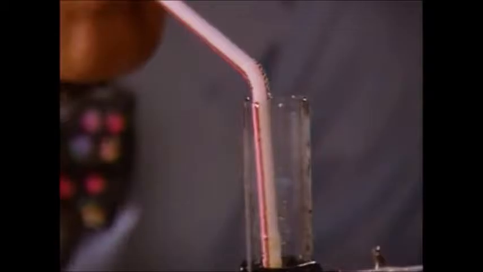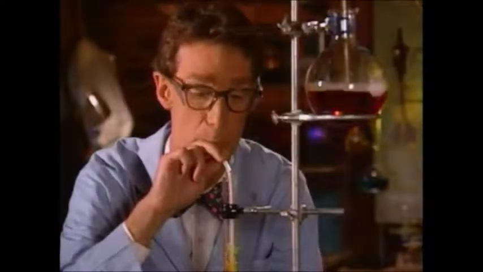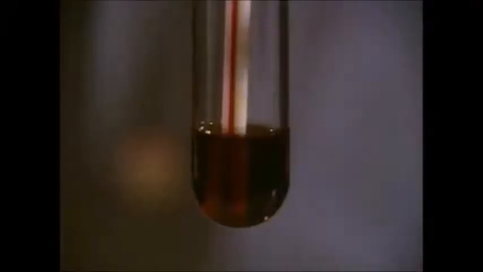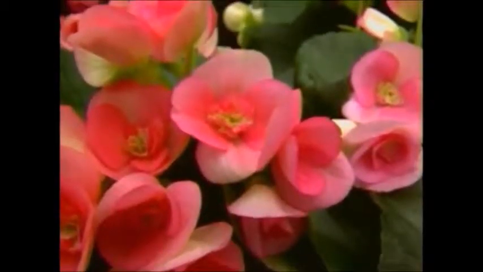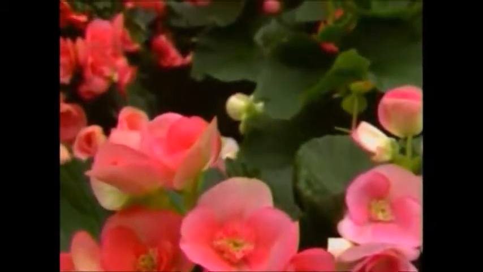Watch. Here's some of the same detector chemical. See? It's changed color because I'm giving off the same gas as in that chemical reaction. Now, plants can do the same chemical reaction, only the other way around. Plants take in carbon dioxide from the air and give off oxygen. Take a look at this.